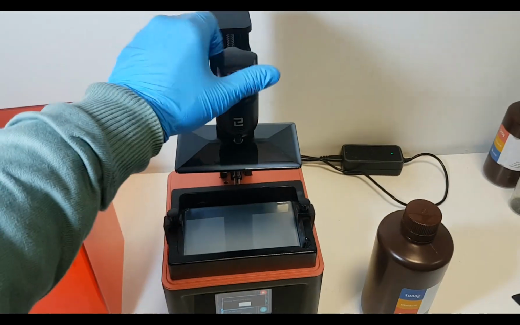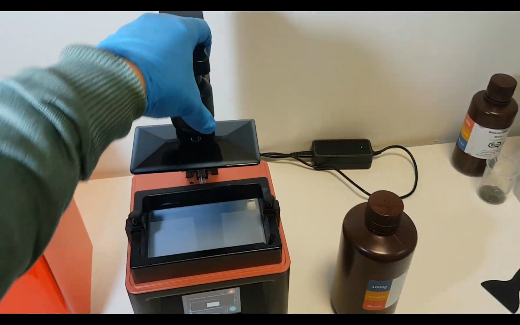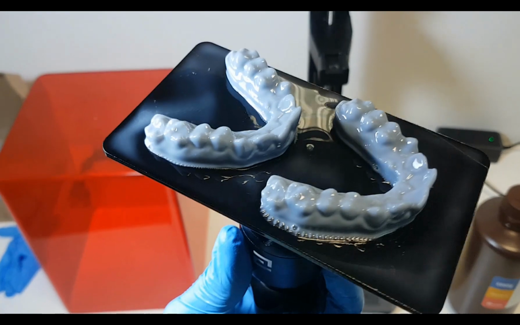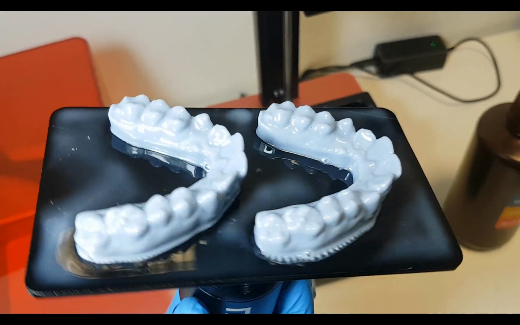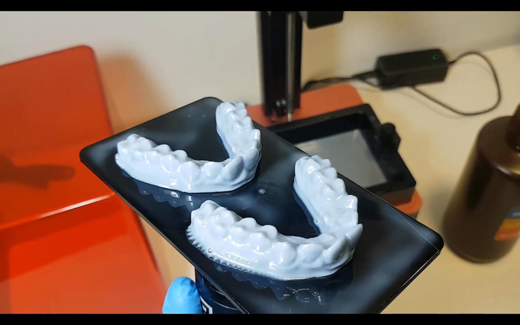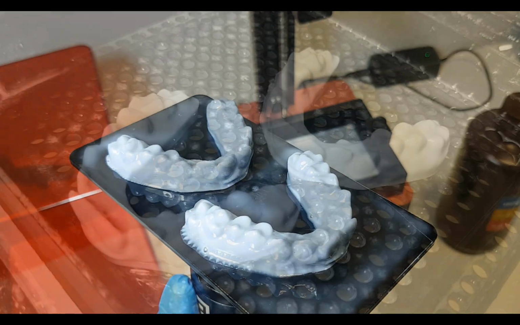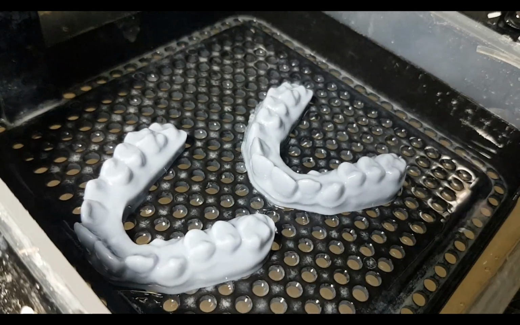Once the printer has finished, we can simply unscrew the screw and bring out the building plate. You can see how it ended up. At this point, you cannot really see all the details because it still has some of the resin, so we have to wash it out.